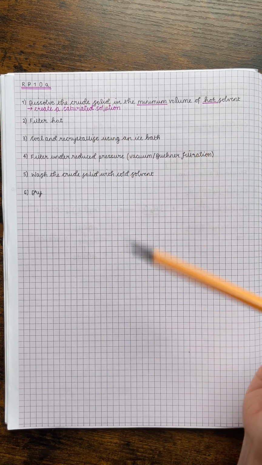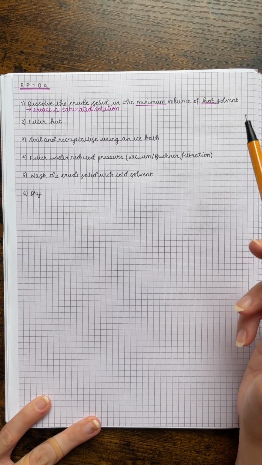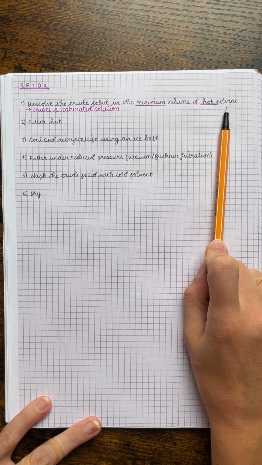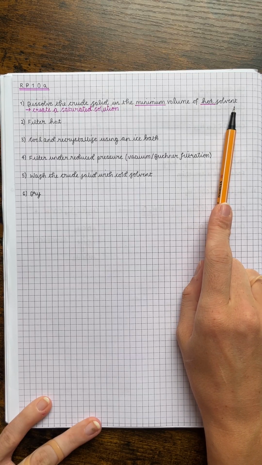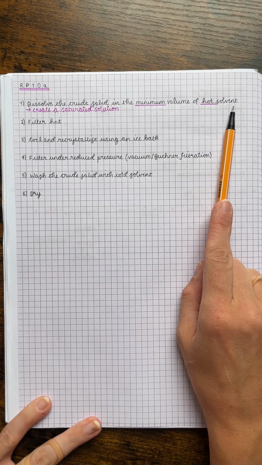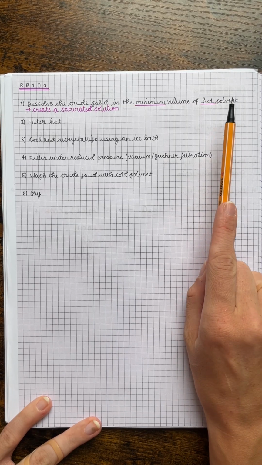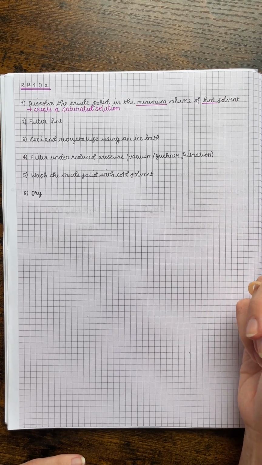And then hot solvent is important because solubility changes with temperature, and you would not be expected to specify what solvent you wanted to use. Mark schemes tend to be quite happy for you to say water or for you to say ethanol, but you wouldn't be expected to know which solvent would work for a particular crystalline solid.